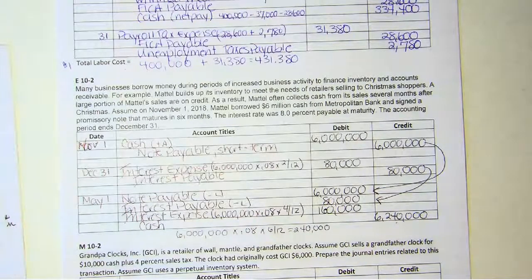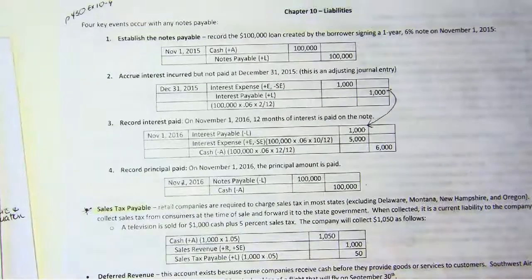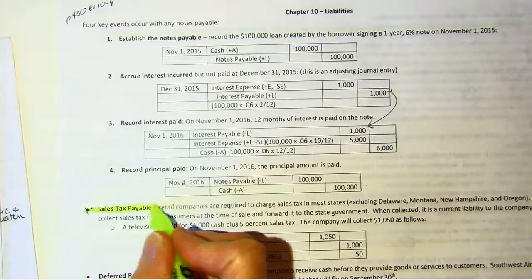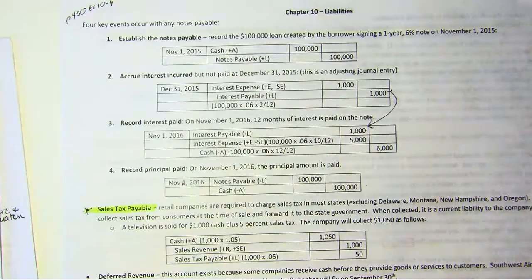Now, there's going to be one more topic I'd like to deal with before we finish Learning Outcome 10-2, and that deals with sales tax payable. Now, sales tax is something we're very familiar with in New York, right? Because other than unprepared food and medications, we pay sales tax on just about everything.